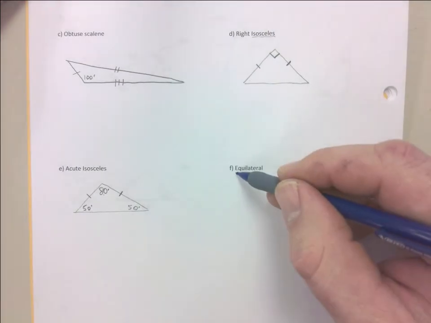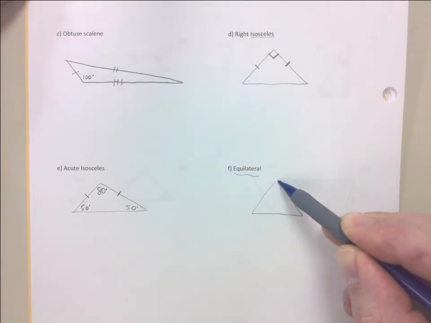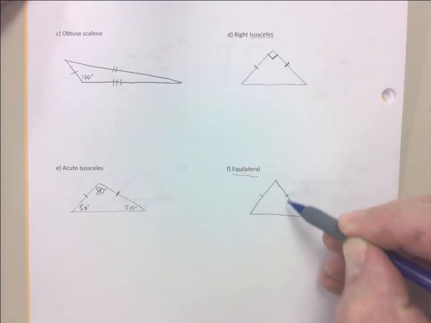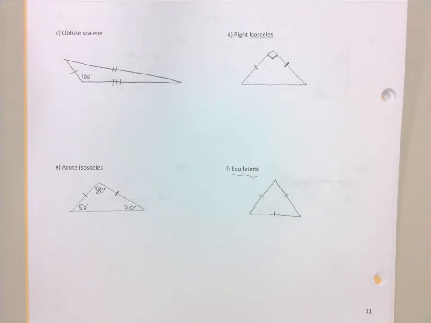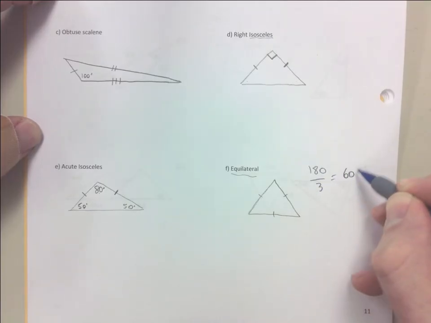Equilateral. That one is the easiest of them all. Just make one that looks like all sides are the same, and then go boom, boom, boom. What do all angles measure in an equilateral triangle? It's always going to be the case. Does anybody remember? If you split 180 equally in thirds, it's 60, right?